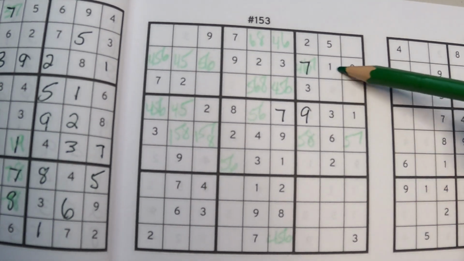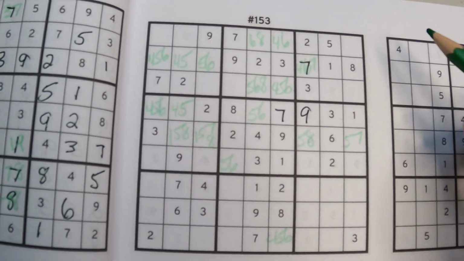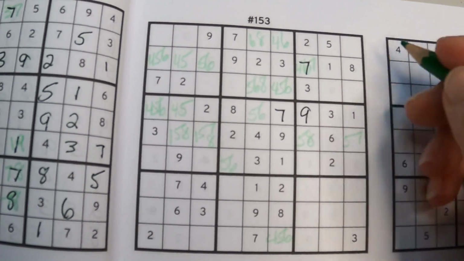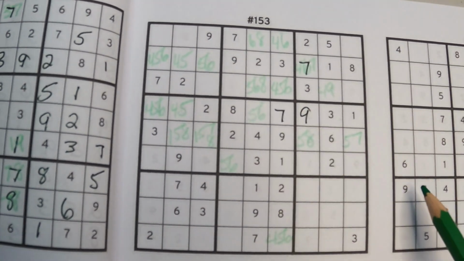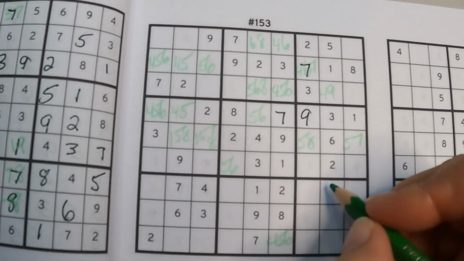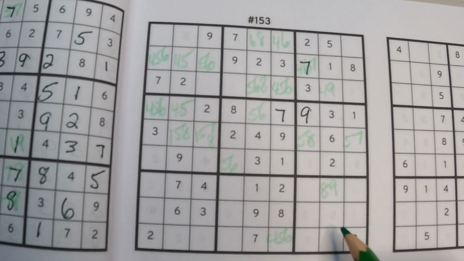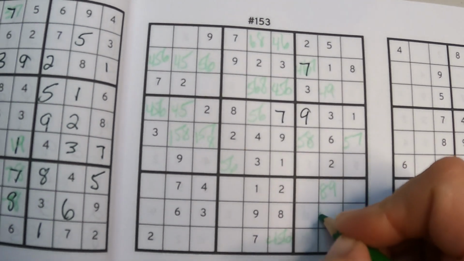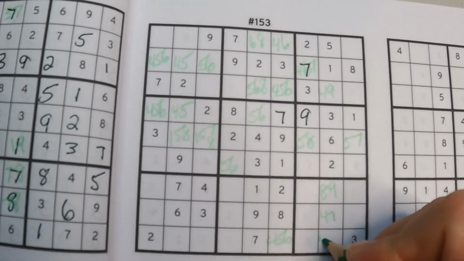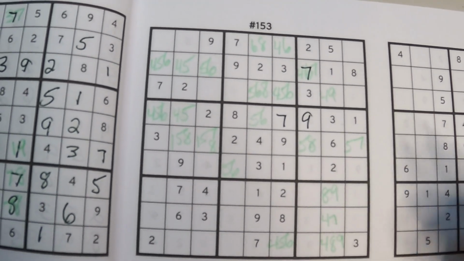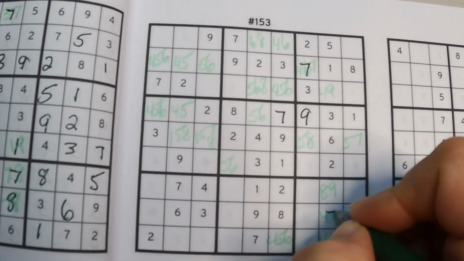If we look at this column, we've got 1, 2, 3. We're missing 4, 7, 8, and 9. We've got the 7 and 8 here. So 4, 9. 4 and 7 here. So 8, 9. 8 and 9 here. So 4, 7. And a 7 here. So 4, 8, 9. But now if we look back, the only place our 7 can be is here.